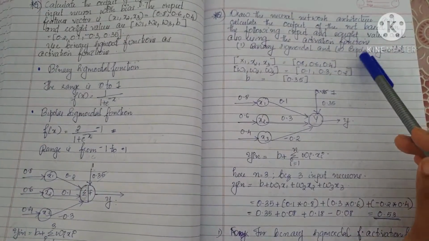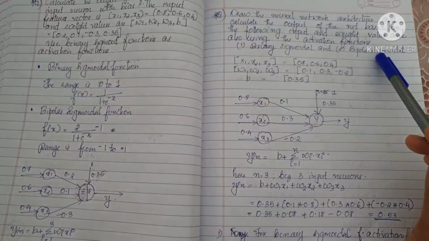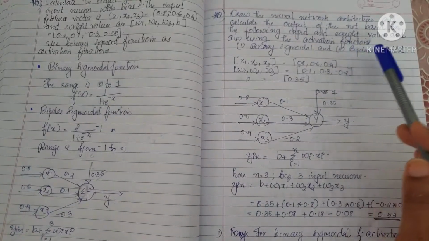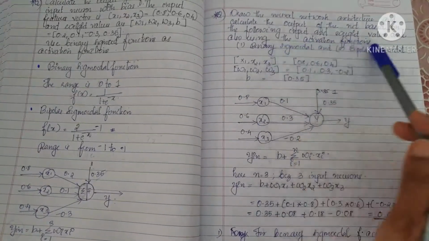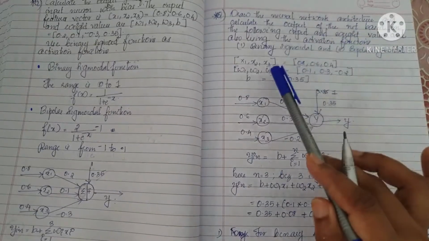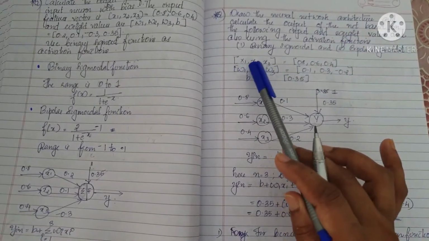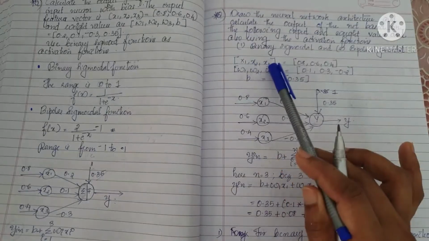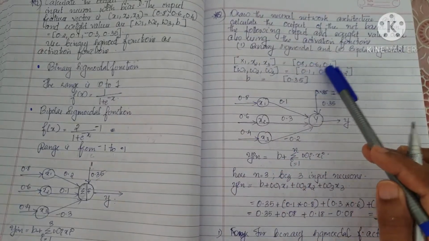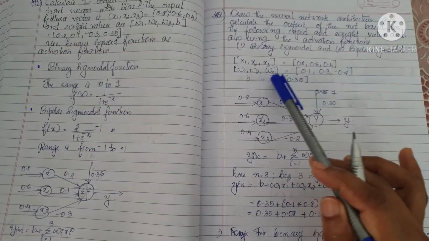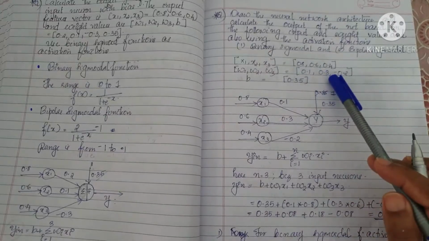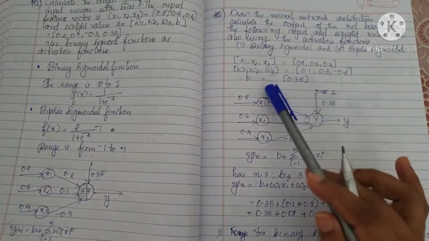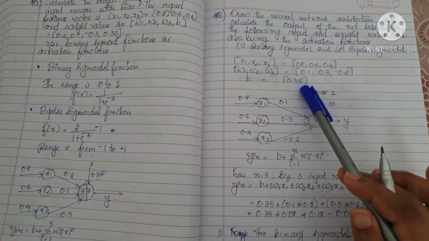and bipolar sigmoidal. So we have to find the answer of both the sigmoidal functions. First, the input values are given: x1, x2, x3 as 0.8, 0.6, 0.4; w1, w2, w3 as 0.1, 0.3 and negative 0.2; and the bias is given as 0.35.